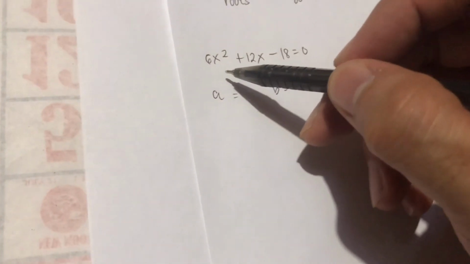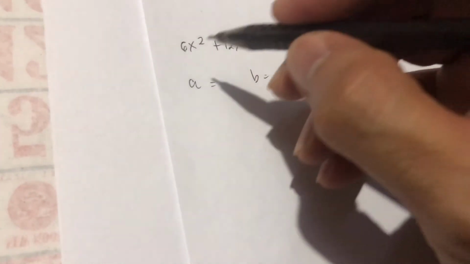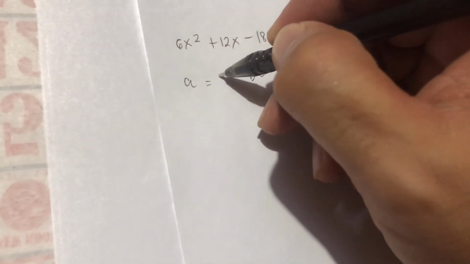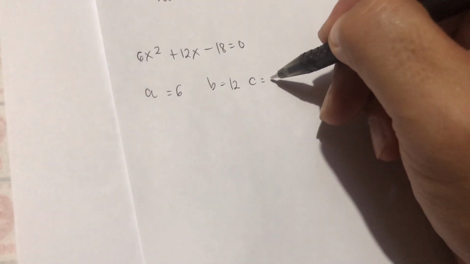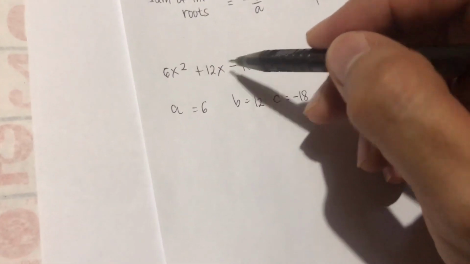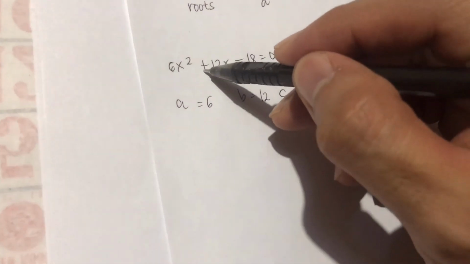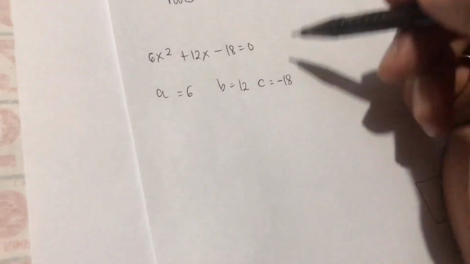So for our a here, as you can see, standard form naman na siya. So wala tayong gagalawin dyan. Just simply copy kung ano yung a mo is equal to 6, ang b is 12, ang c is negative 18. Take note, you have to consider yung mga sign nila. You copy, kung ito ay negative, gawin mo ring negative yan. Ito, since this is negative or minus dyan, magiging negative dito.